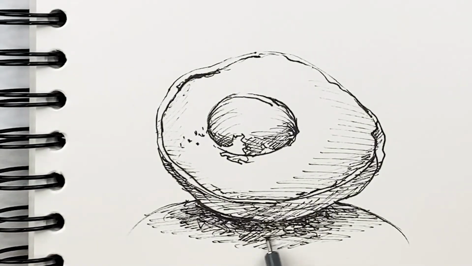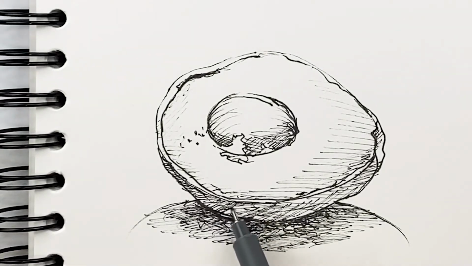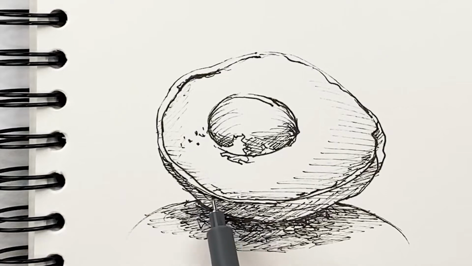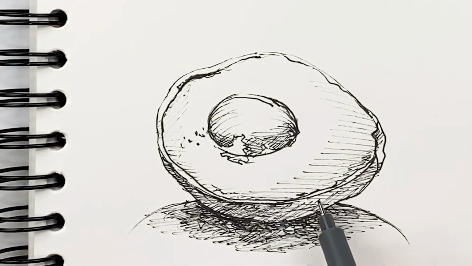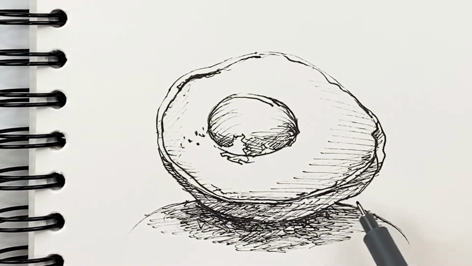We can use many kinds of lines for this avocado. We have learned hatching line, simple line, cross hatching, and abstract lines.